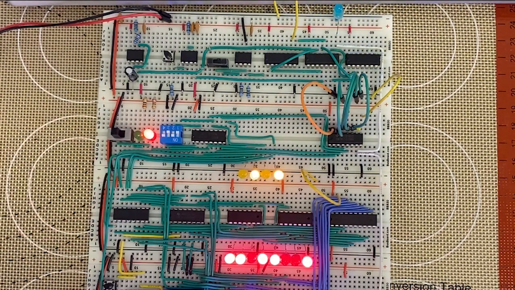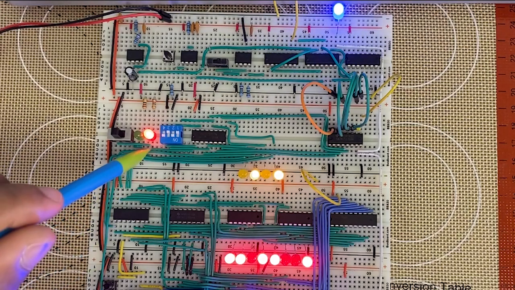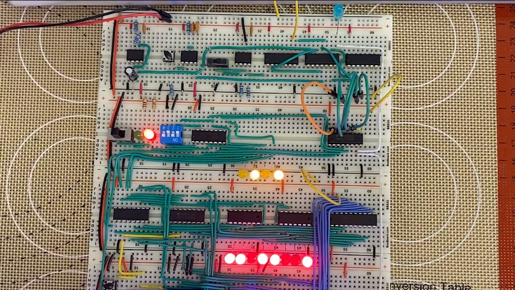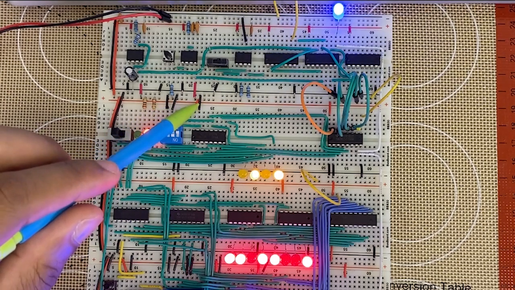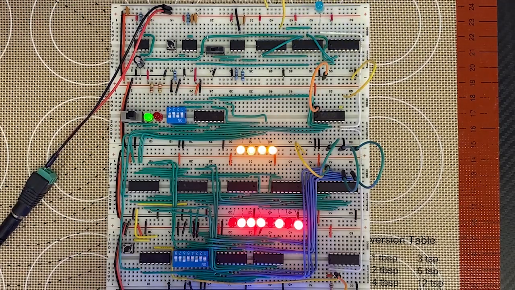Our red LED is connected to the select pin of our multiplexer. When strobe is low and select is low, we will output the A input, and when strobe is low and select is high, we will output the B input. In this case, strobe will always be connected to ground.